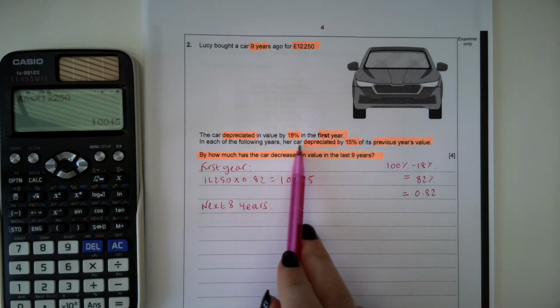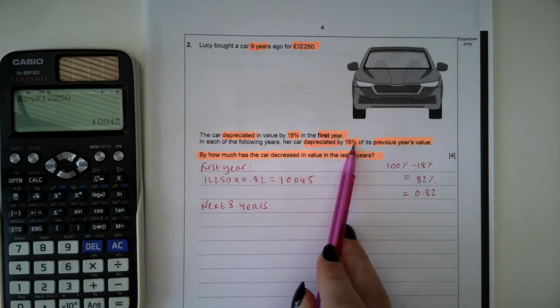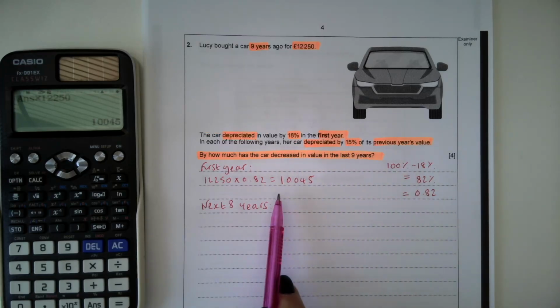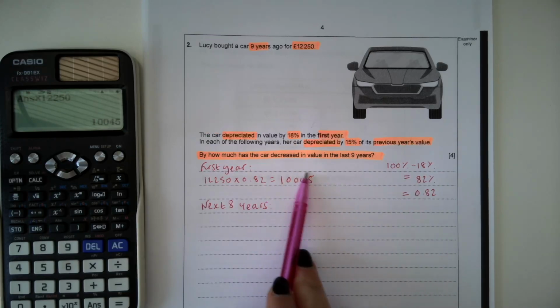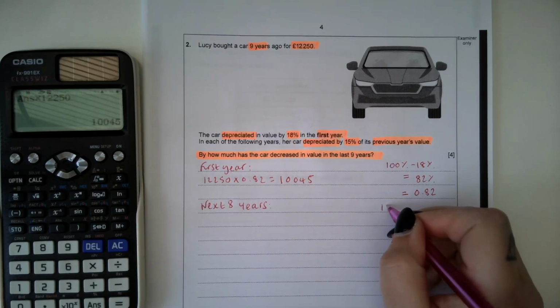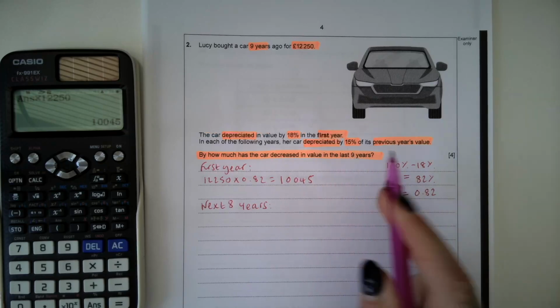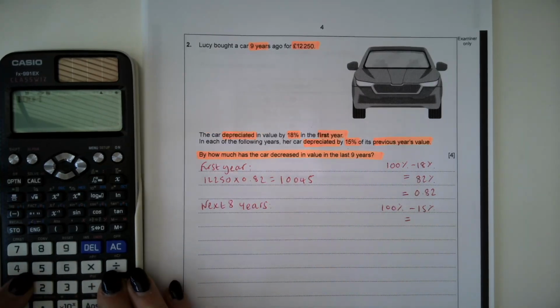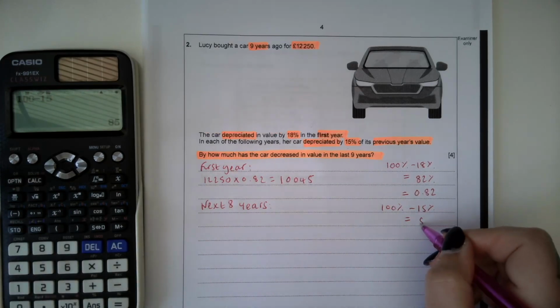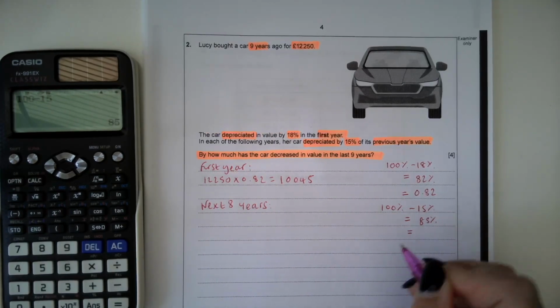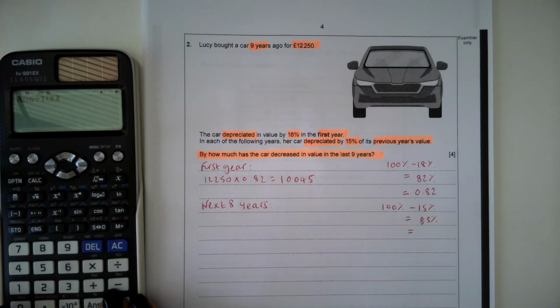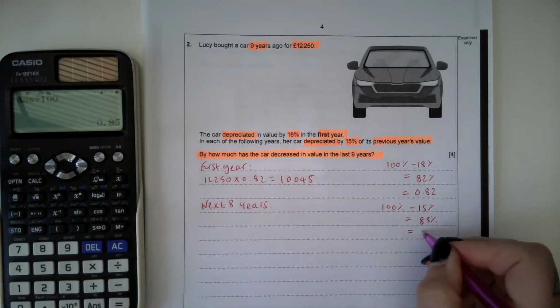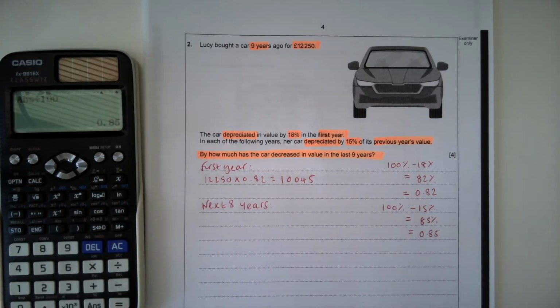So for the following years, it depreciates by 15% of the previous year's value. So we're starting with 100% of this value. So we have 100%, but we're taking away 15%. 100 take away 15 is 85%. Make that into a decimal multiplier, so divide by 100. So 85% is 0.85 as a decimal multiplier.